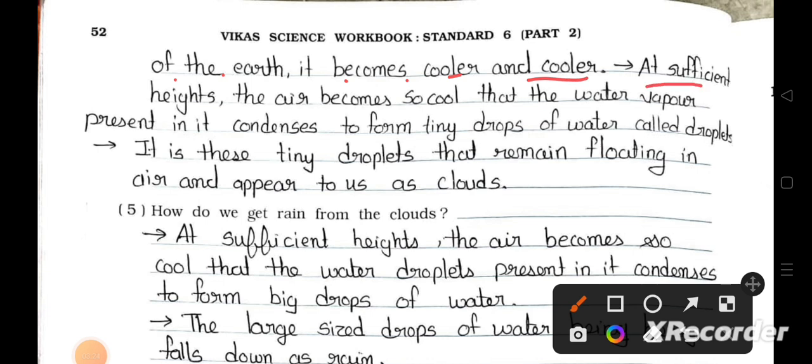At sufficient heights, the air becomes so cool that the water vapor present in it condenses to form tiny drops of water called droplets. It is these tiny droplets that remain floating in air and appear to us as clouds.